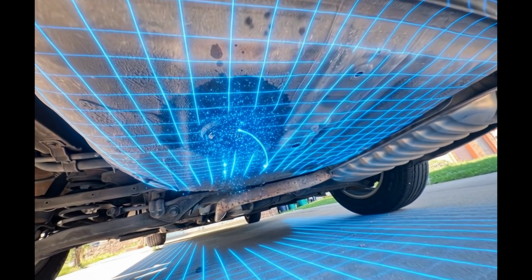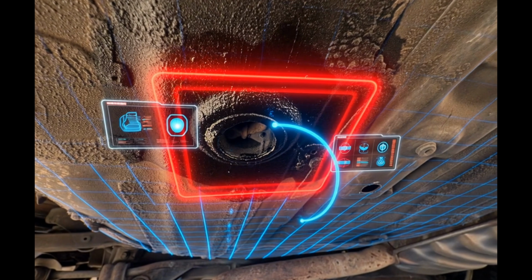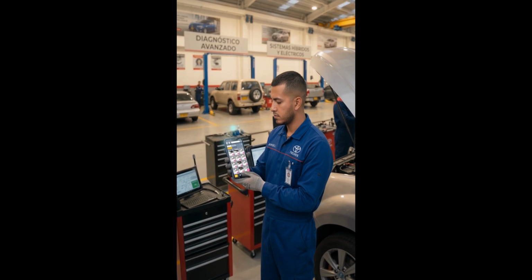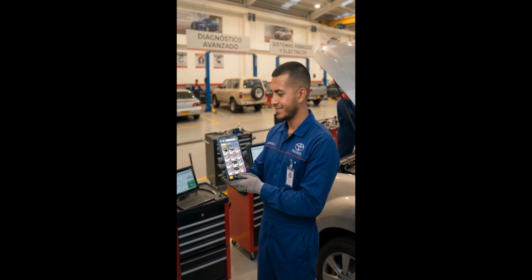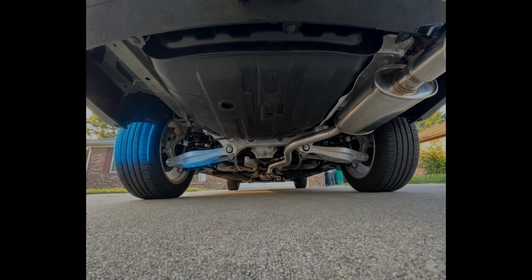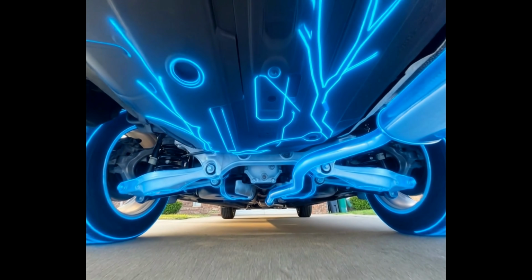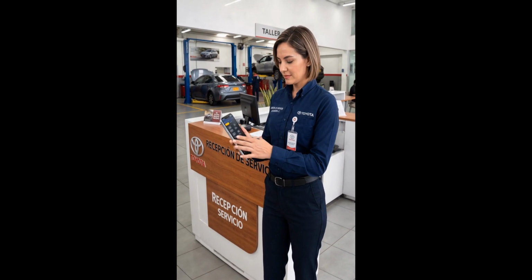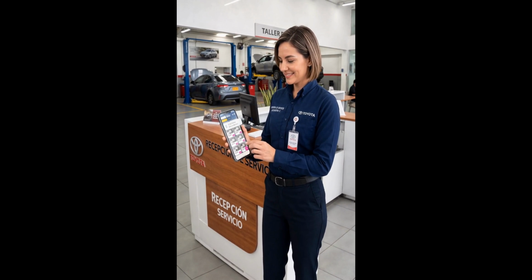In a matter of seconds, SysTime AI analyzes the visual environment in real time, making precise decisions instantly. If the system detects an anomaly, such as an oil leak, the work order is automatically assigned to the most available mechanic. Otherwise, if the vehicle is in optimal condition, the process is immediately routed to the service advisor for management. No bottlenecks, no downtime.